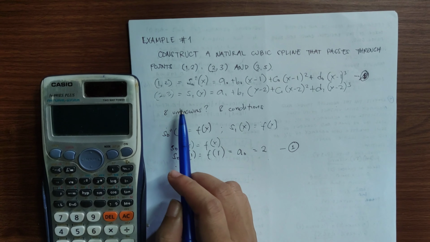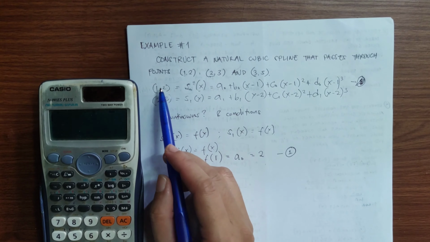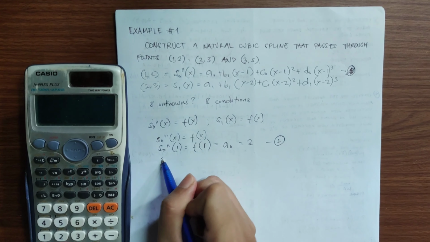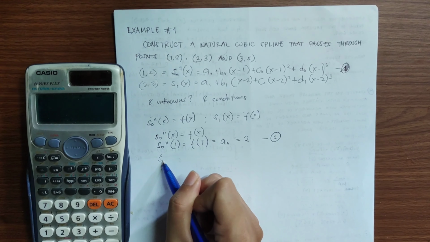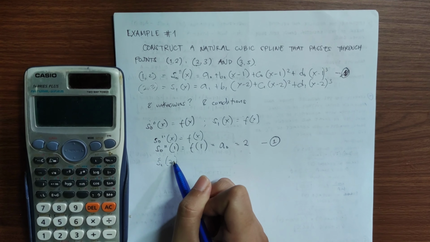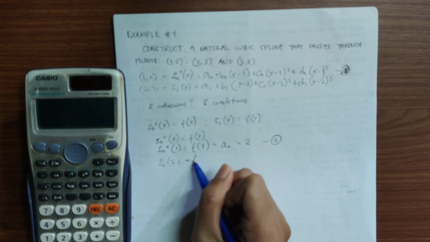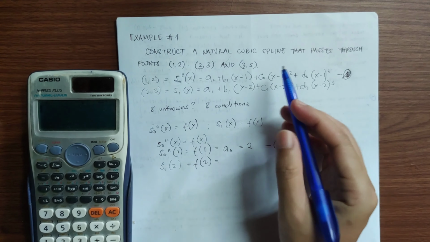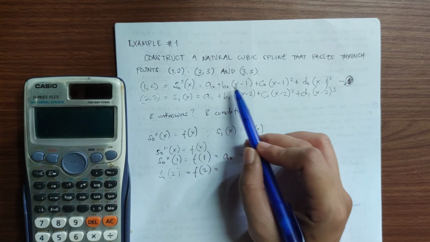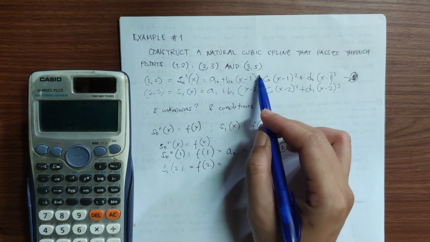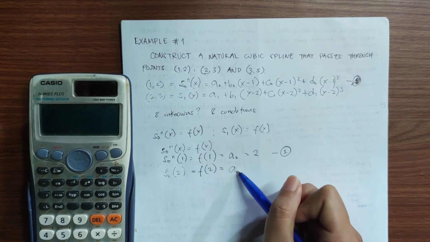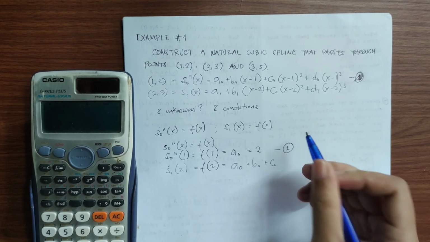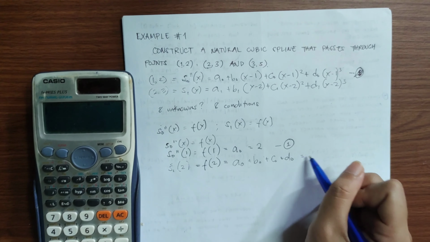So, sa 2 naman, pag sinubstitute natin sa kada 2 yan, S naught of 2 equals f of 2 equals, so 2 is 1, then nagiging 1, so S naught plus B naught plus C naught plus D naught equals to 3.